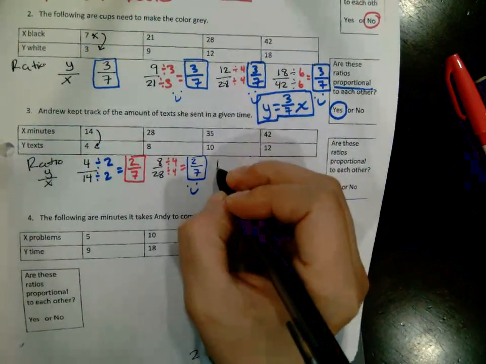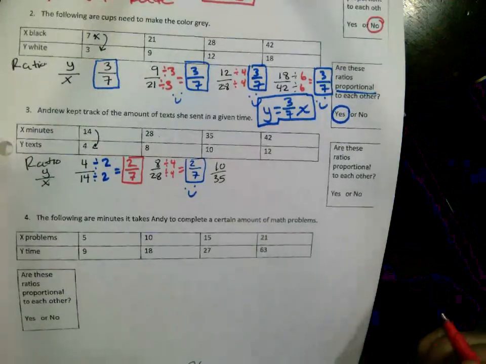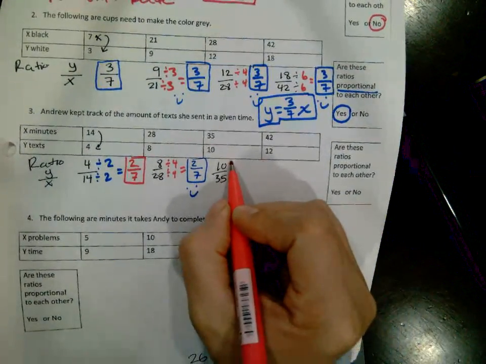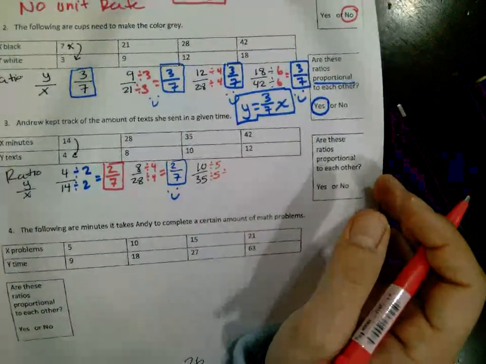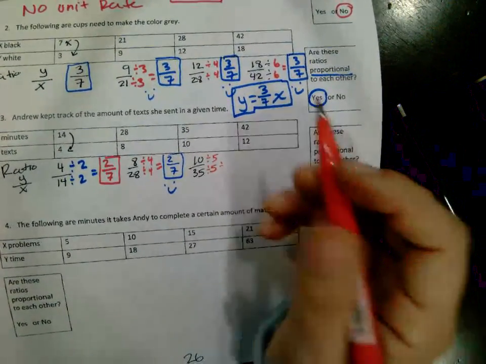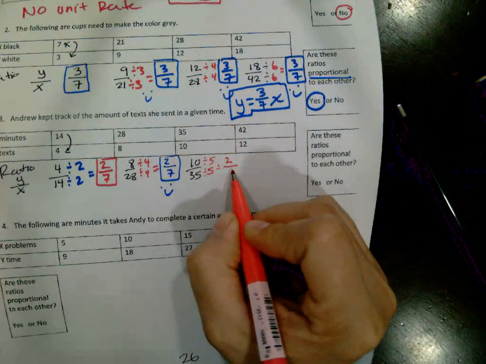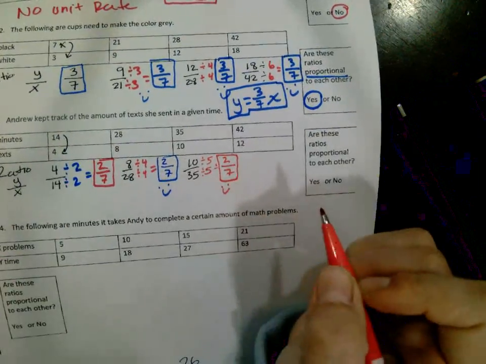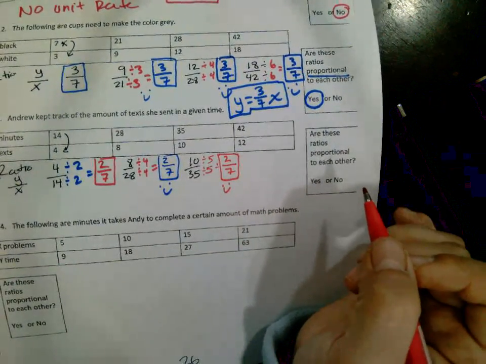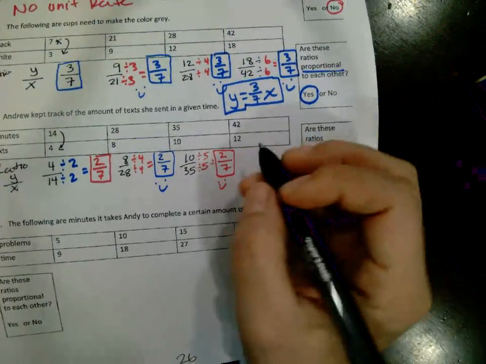So 10/35. What can we divide 10 and 35 by? We can divide it by 5. 10 divided by 5 is 2. 35 divided by 5 is 7. We have another match. Fantastic. Are we ready to call this our unit rate? Not so fast. We got to do the last one.